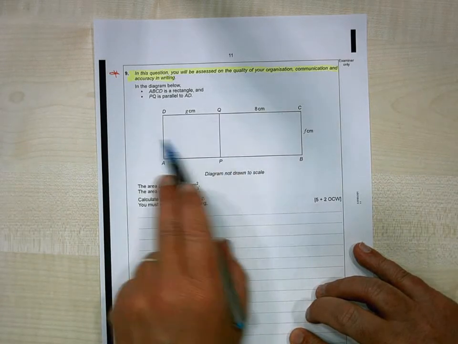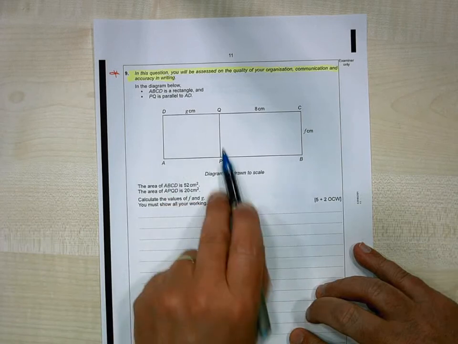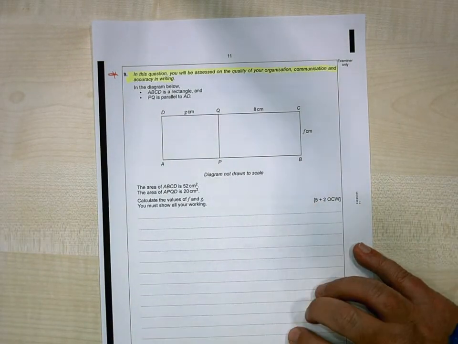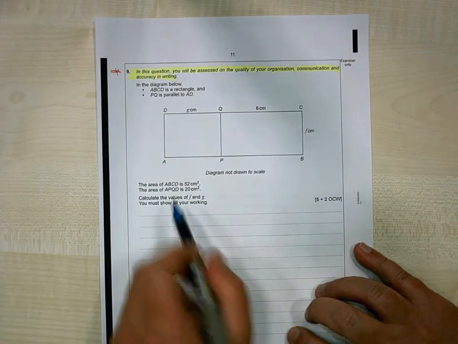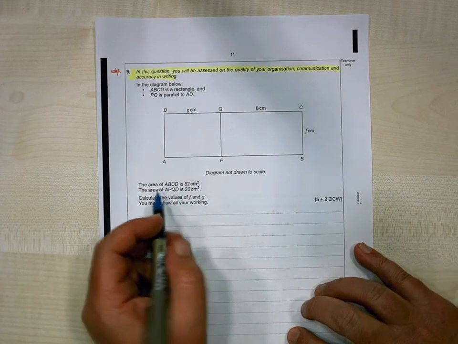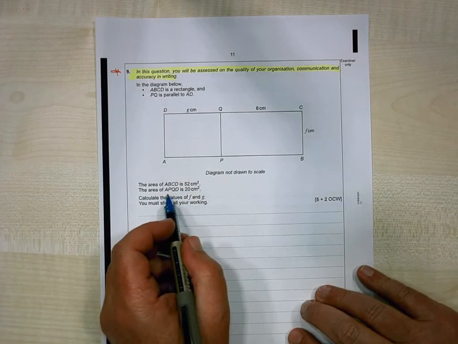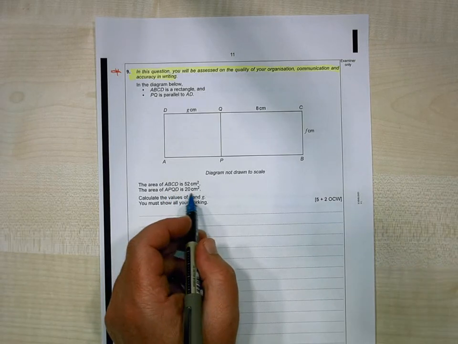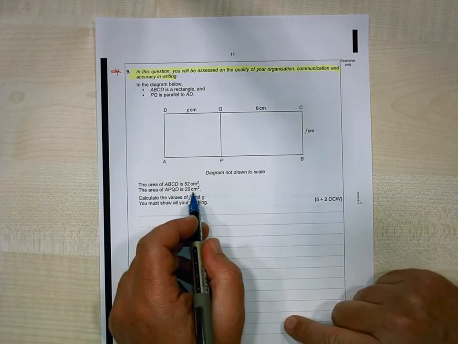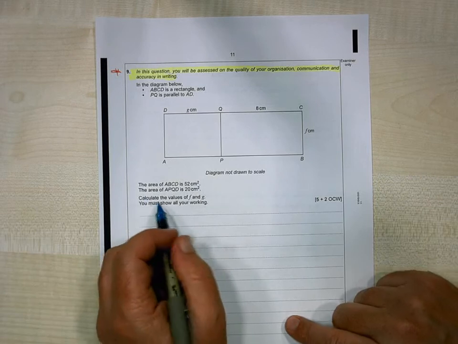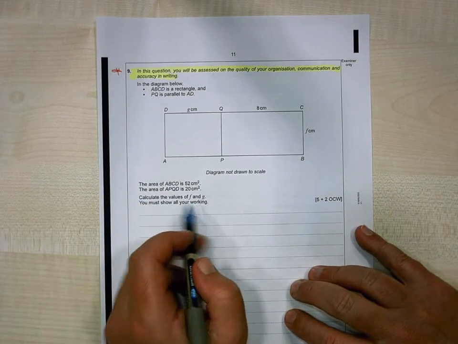So because that's parallel, it means it's basically cutting it into 2 rectangles. The area of ABCD is 52 square centimeters, and the area of APQD is 20 square centimeters. So calculate the values of F and G.